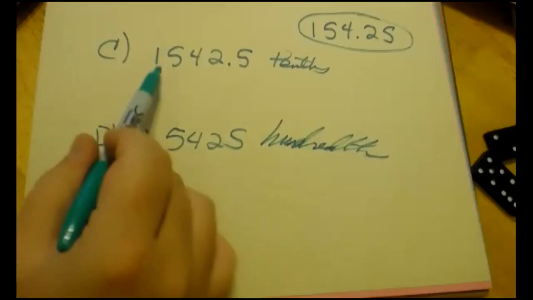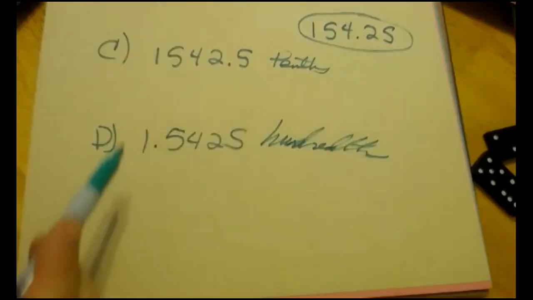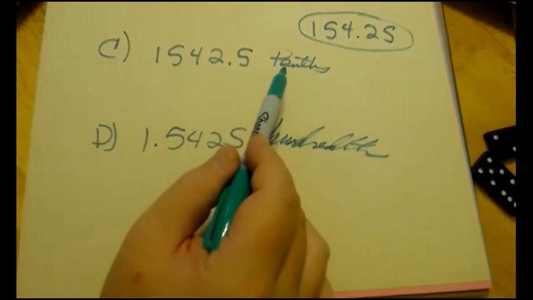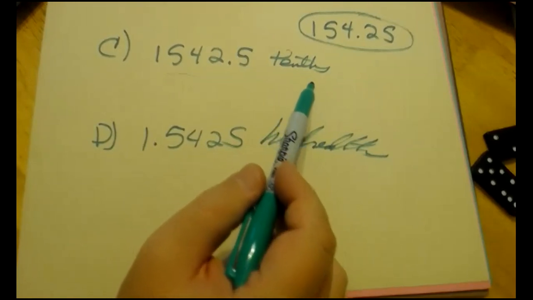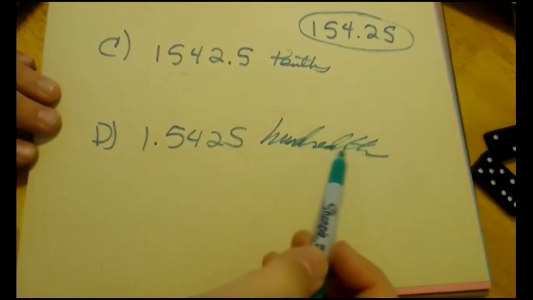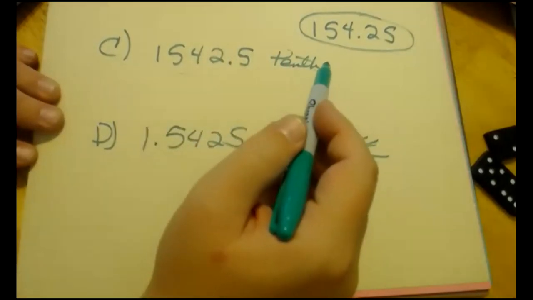Okay. Well, is this number going to be the same quantity as that number? Let's see. This number is in tenths. I think we already established that tenths means over 10. We can also apply that here. Hundredths means over 100, right? So let's make this tenths now.